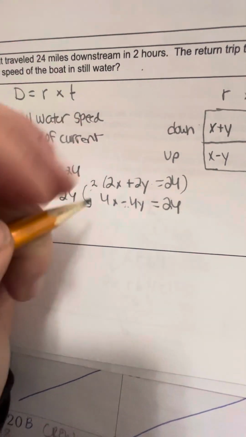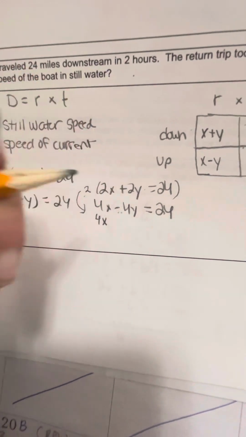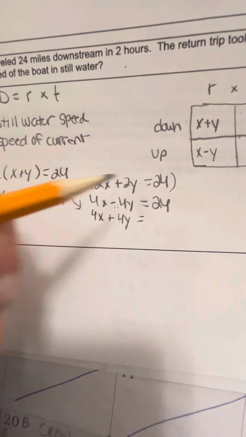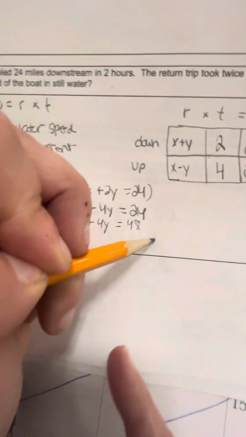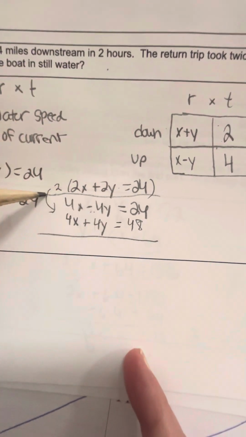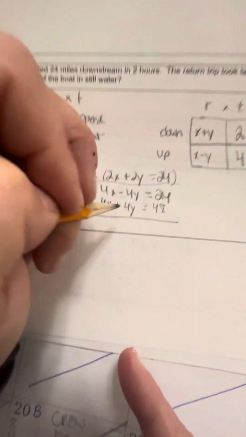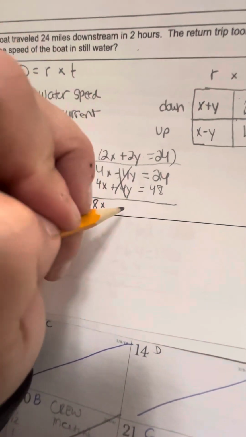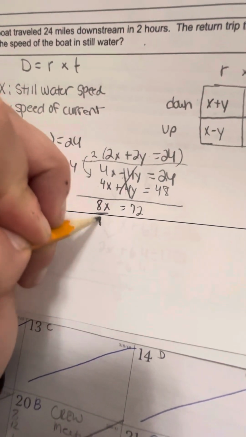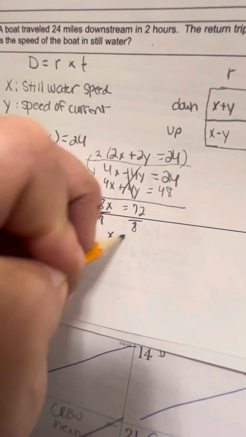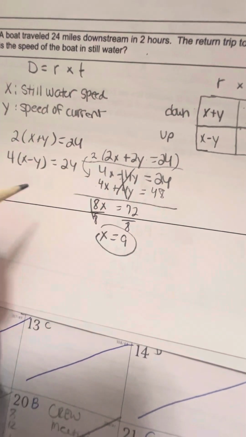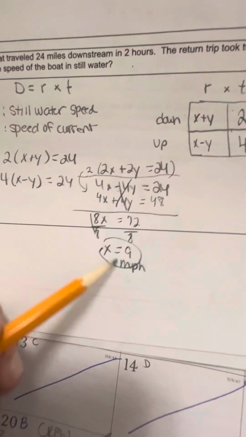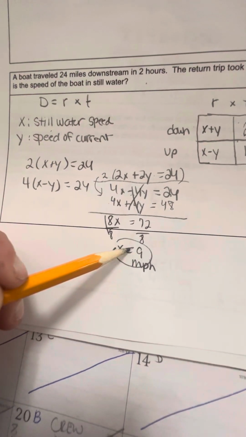So 2 times 2x is 4x. 2 times the 2y is going to be plus 4y. There's your opposite pair right there. 2 times 24 is 48. So now we're going to combine these two right here. 4 plus 4 is 8x. These cancel. And then we've got 48 and 24, which is going to be 72. Divide both sides by 8. Your x is going to equal 9. So that is going to be 9, and we're talking about miles per hour here. So your still water speed is 9 miles per hour.